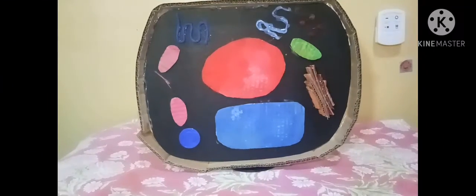This is my model. Sorry for my cell because I don't have enough budget to buy my materials, but I did my best to make my own cell. So, let's start with its parts.